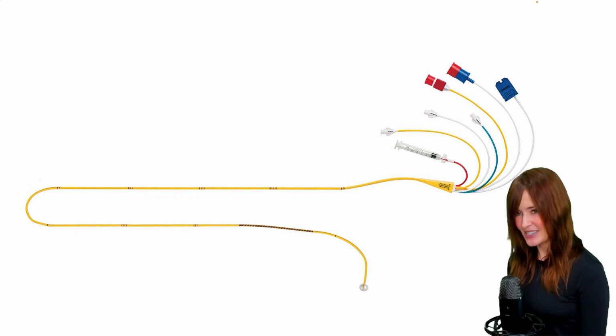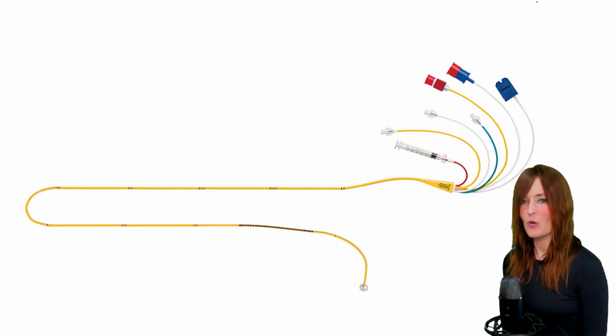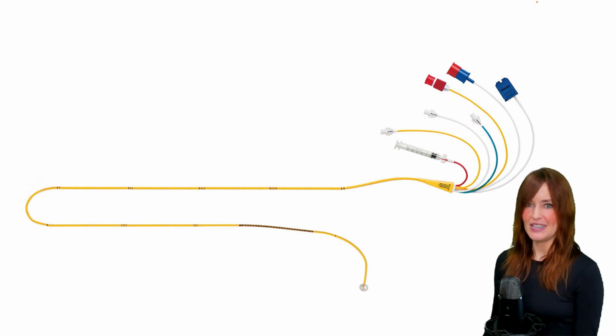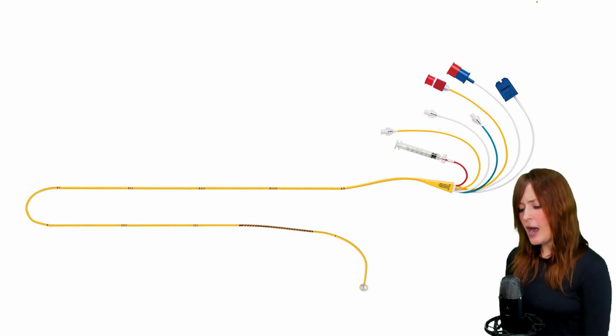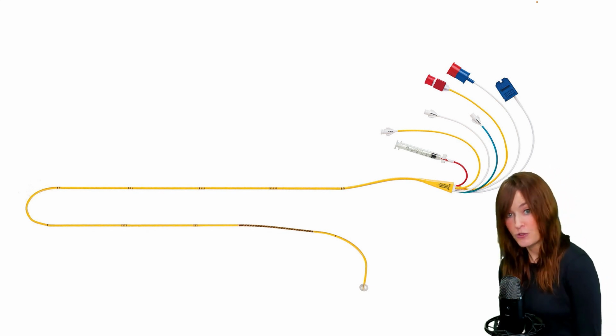Now, lastly, for the more intensivist crowd out there, let's talk a moment about Swans. Now, we're not going to put Swans in people in the ED pretty much ever, nor should we. But in the ICU, I do find having a Swan in these patients sometimes can be very useful.